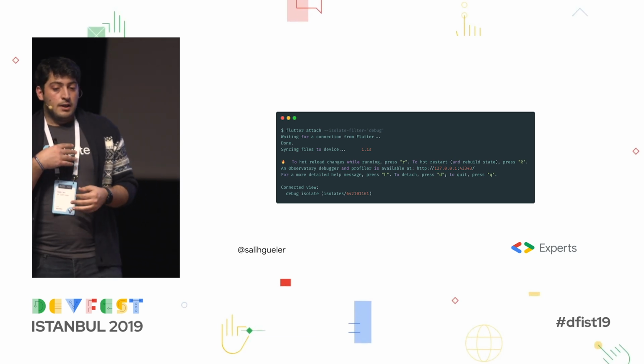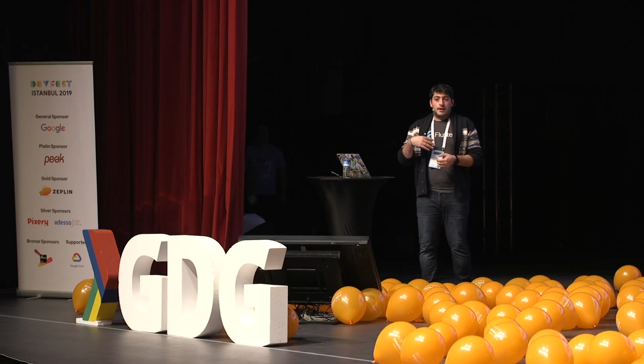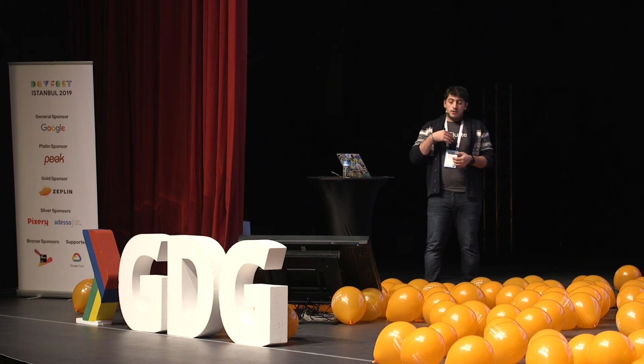So you can isolate by filtering the ongoing modules by tagging them with some name. And at the end of the day, you can directly say, OK, I want to attach to only this module with this name.